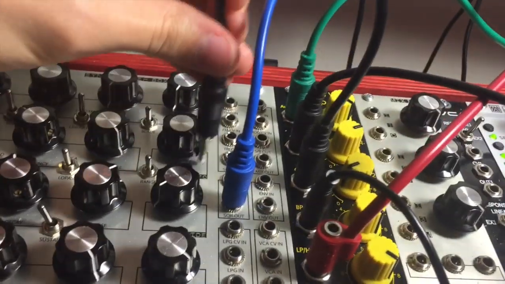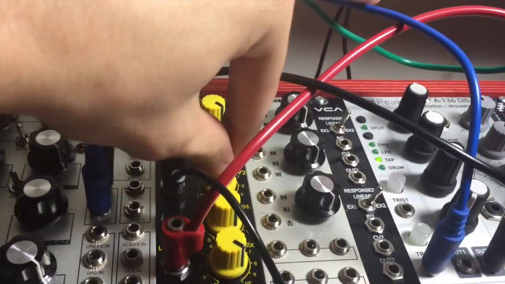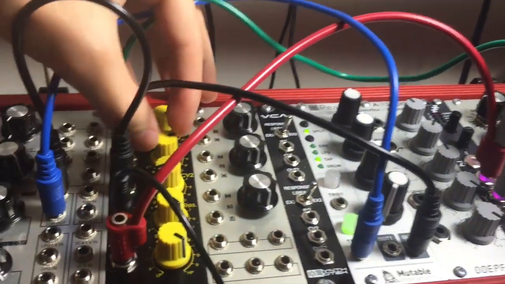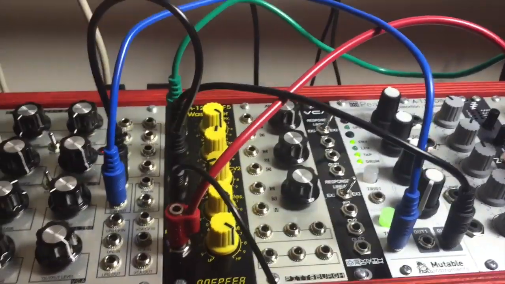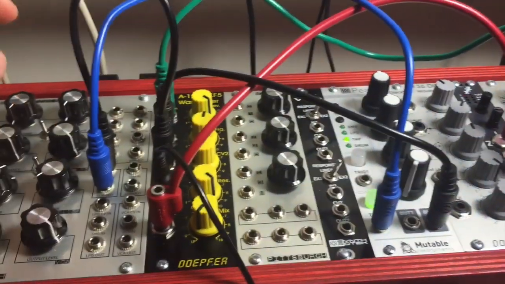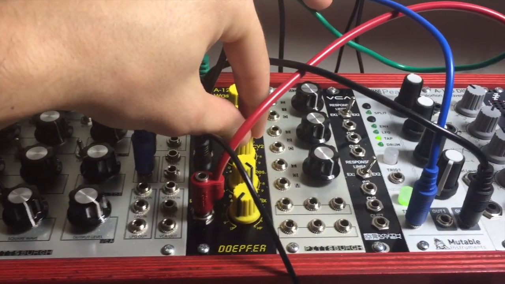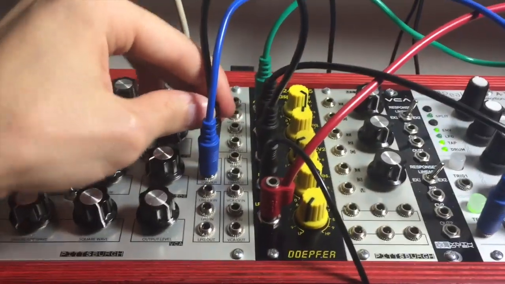Add a little FM. What about audio rate FM?